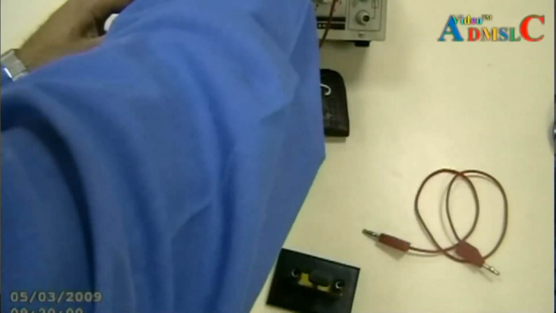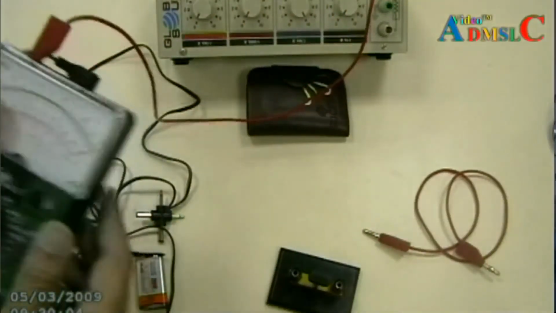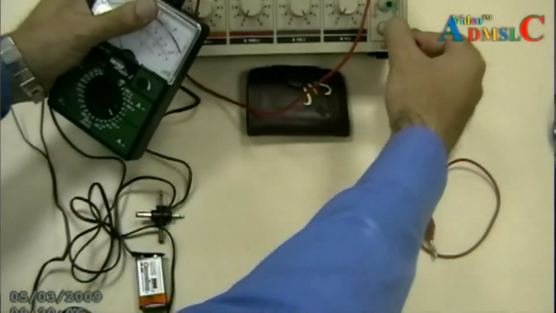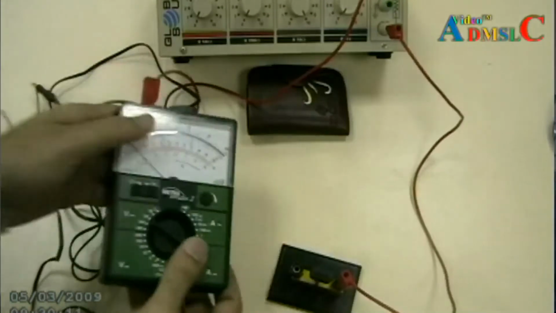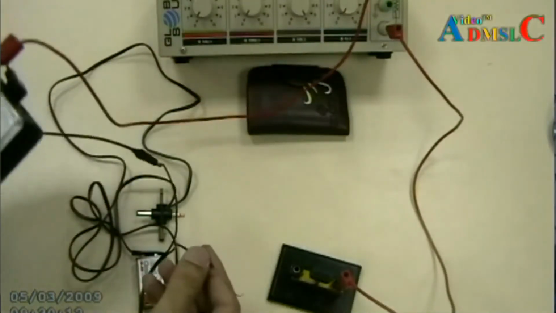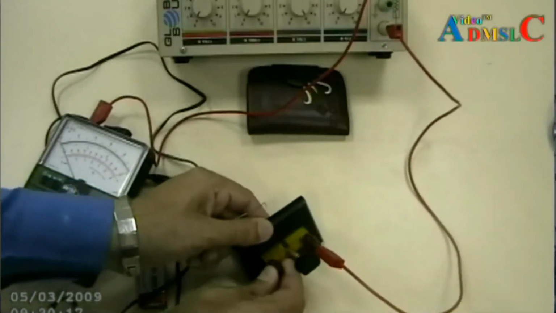Okay. This is the resistance box, and from the resistance box to the key. Then come back to the battery. That's it. So I will open it.